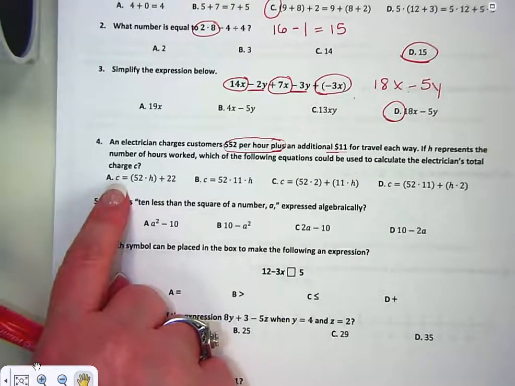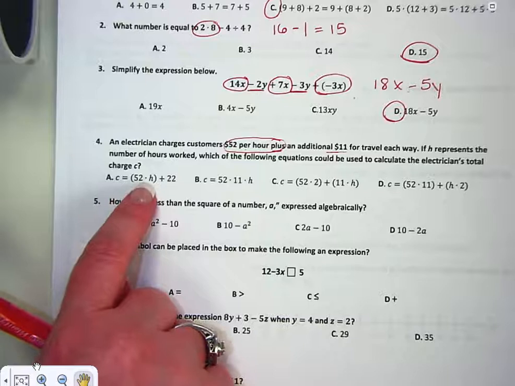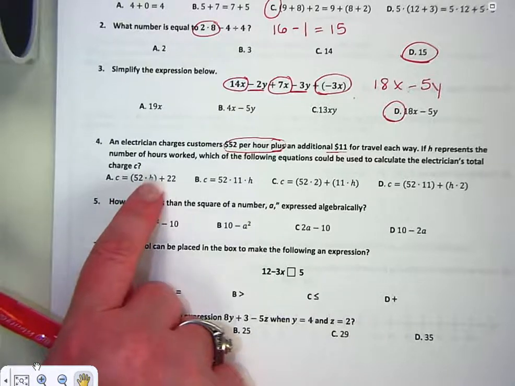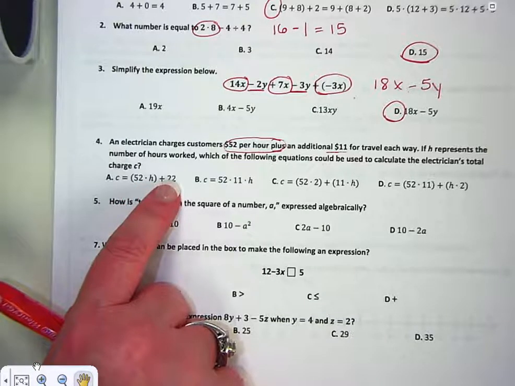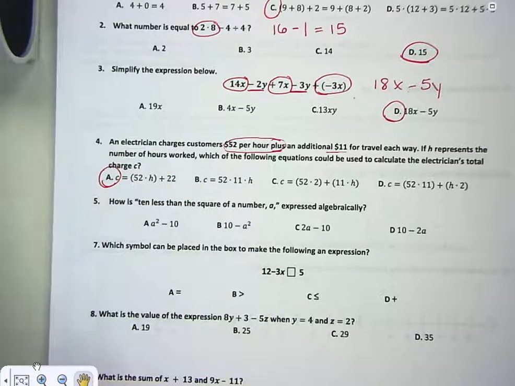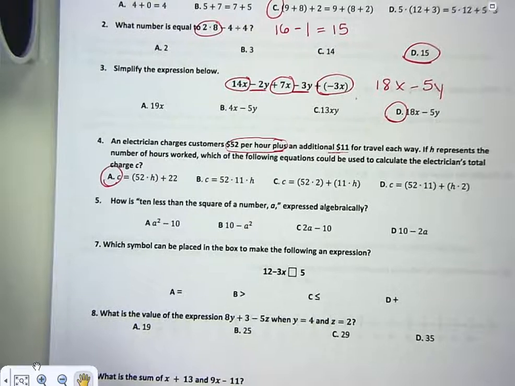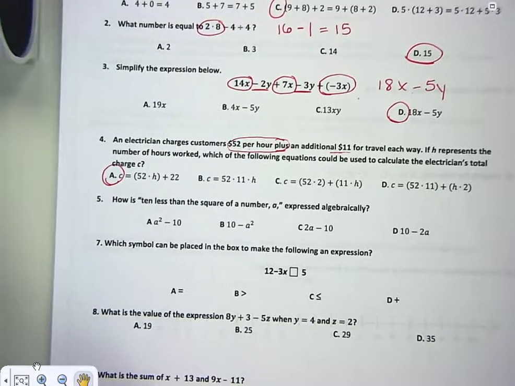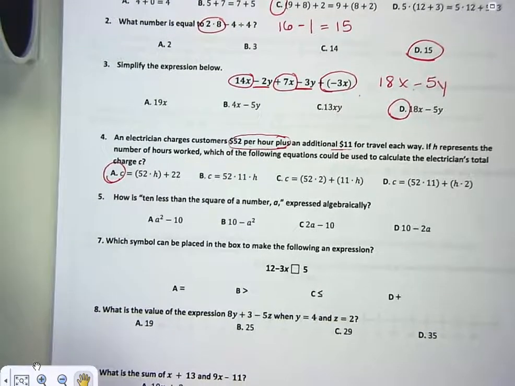It is A, 52 times the number of hours worked plus $22 in charges for travel. It's A. Yes. Okay.